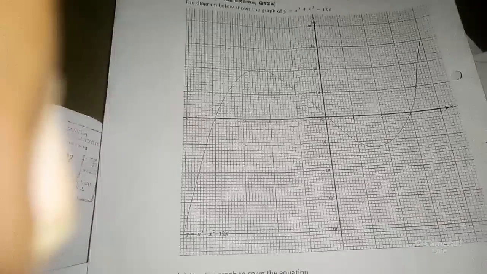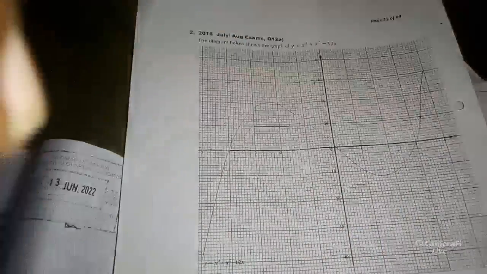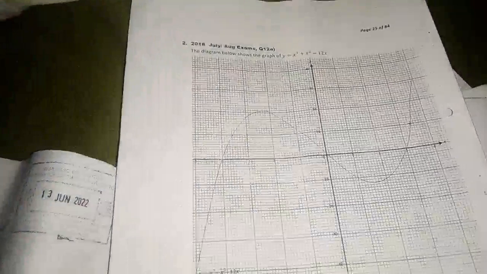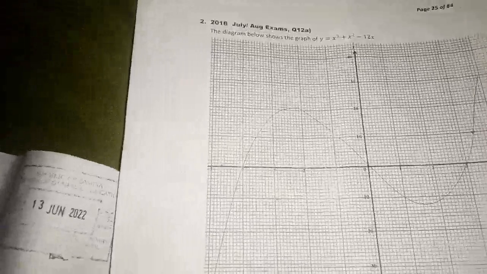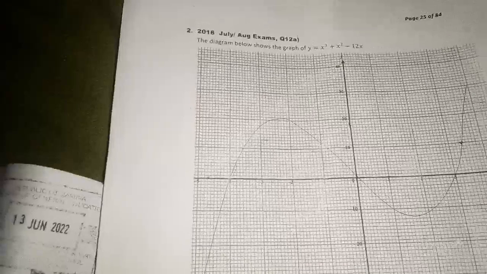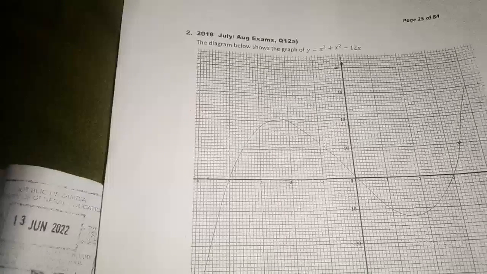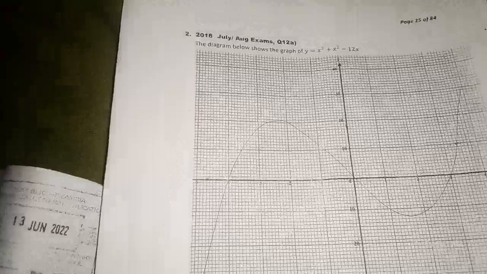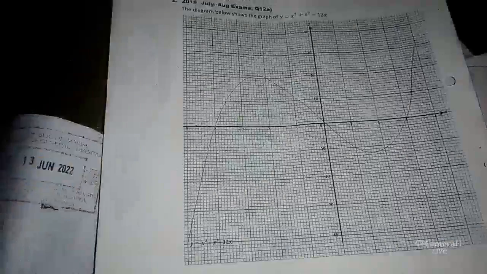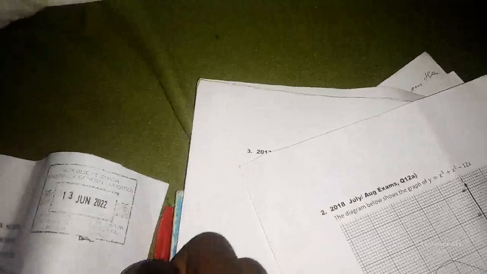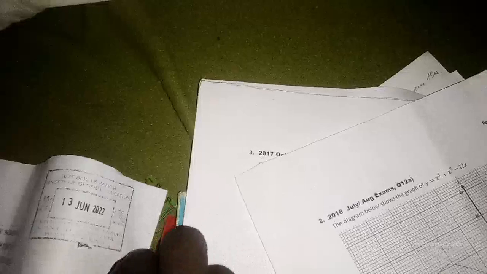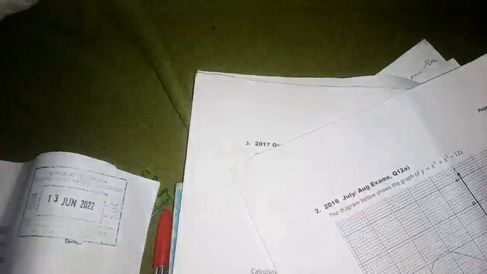Now let's check the graph very well, and let's go back to the normal equation. Under the normal equation, it's y is equal to x cubed plus x squared minus 12x. I'm sure you are able to see. So we can start with the first question.